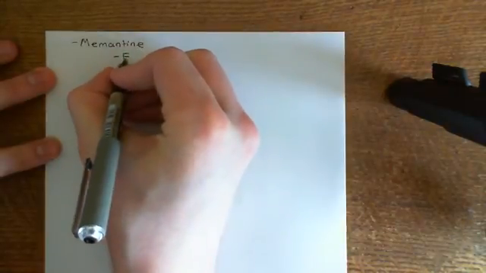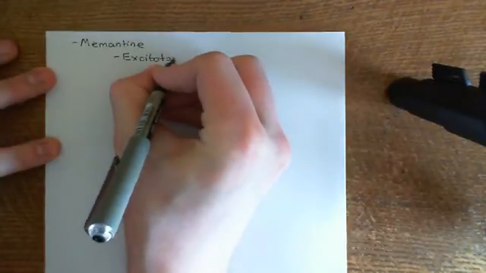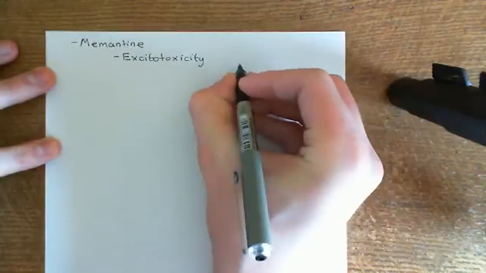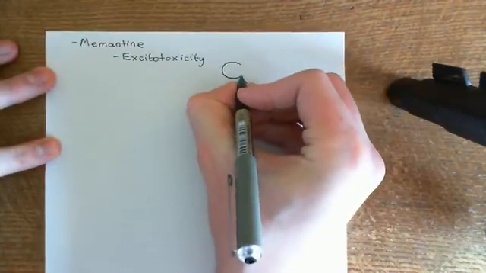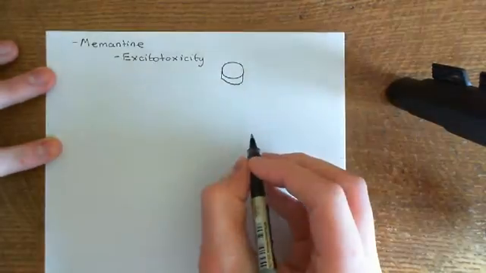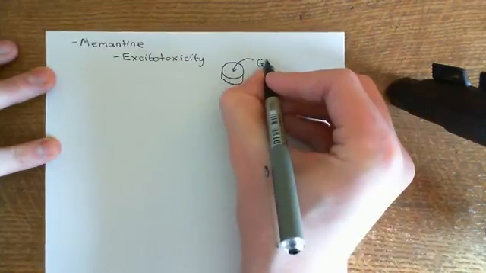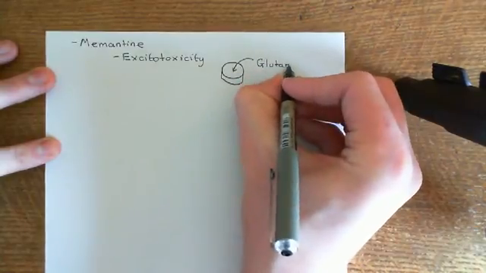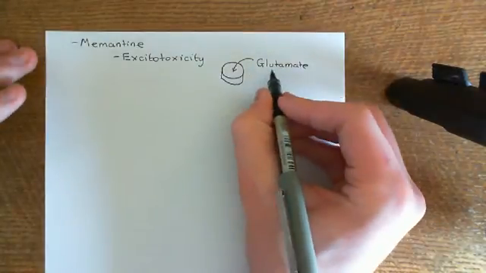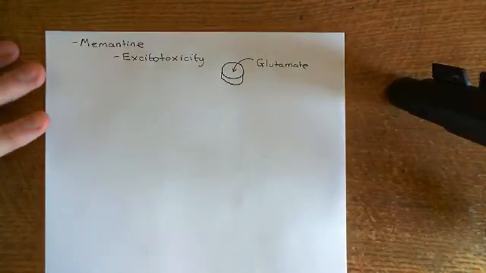what excitotoxicity is. Okay, so the concept of excitotoxicity is that if you take, let's say, a petri dish of neurons, so here we've got a petri dish on which we've grown some neurons, and let's say you put them in a medium that contains a little concentration of glutamate, not even a big concentration of glutamate, just a chronic low concentration of glutamate.